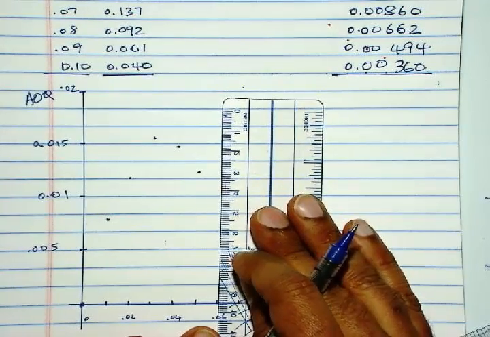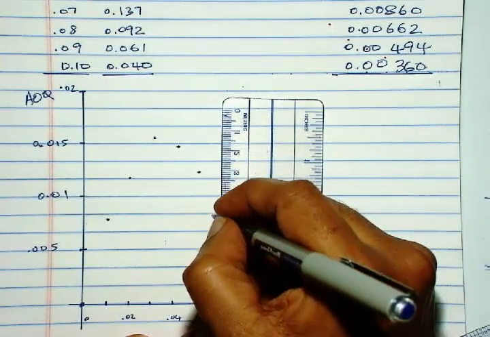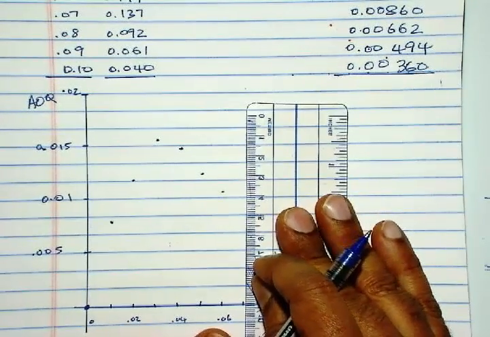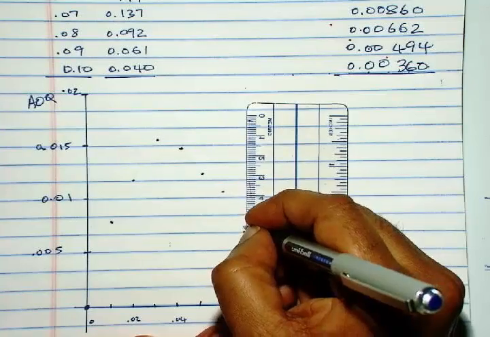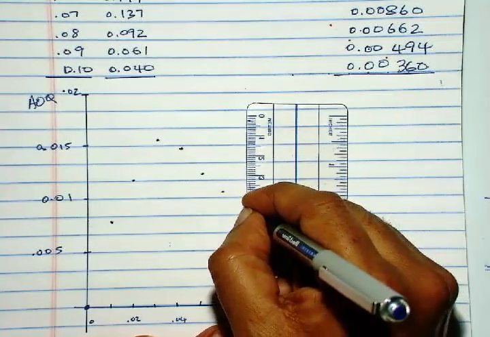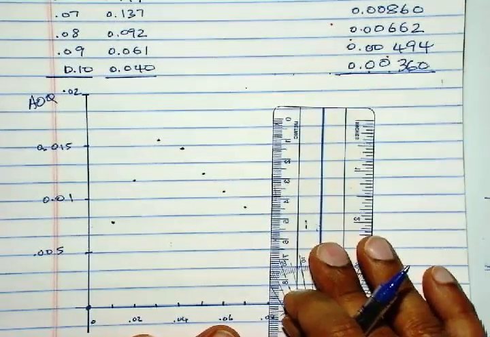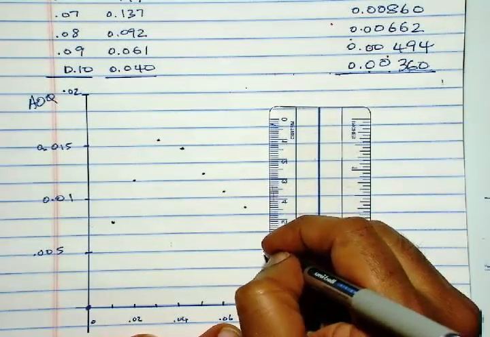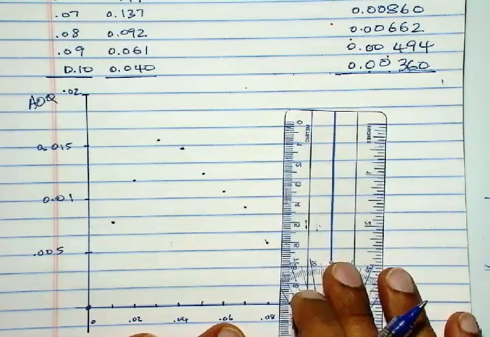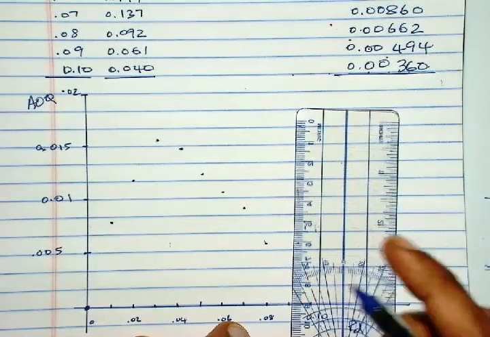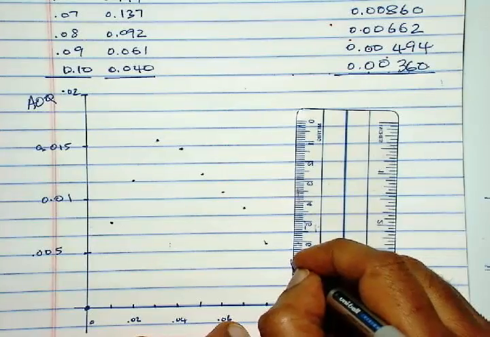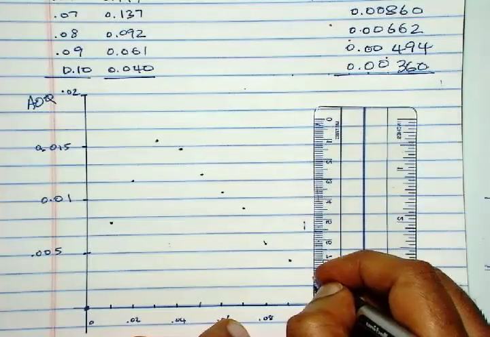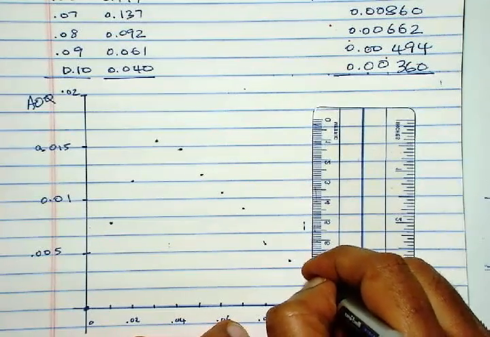For 6% it is 0.0107, 7% is 0.008, so about there. Then 0.0062, so it comes down quite significantly. 0.004 and 0.0036, which is probably about there.